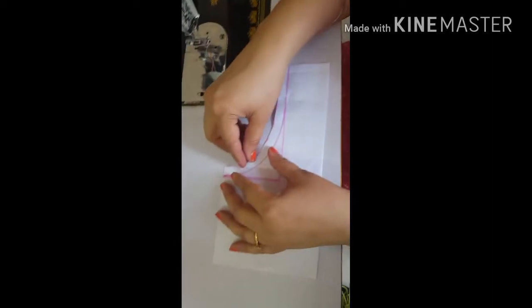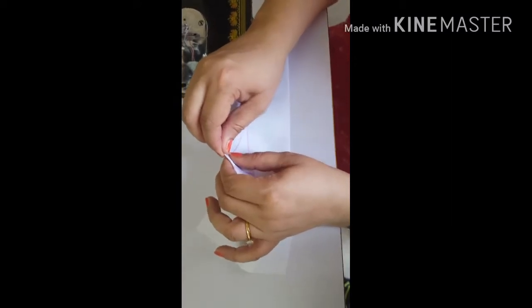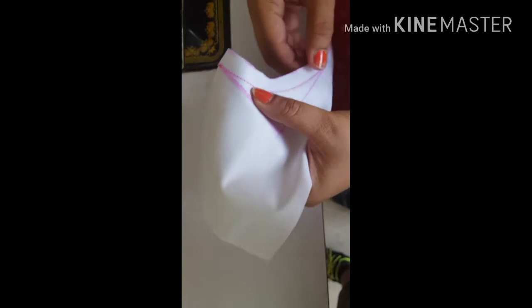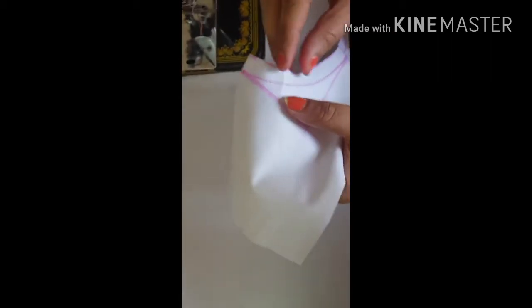Now is the final step of marking notches all around the curve. To mark the notches, either you can use a readily available notcher from the market and mark notches, or you can do it the way I am doing by holding the fabric, turning it, that is folding it and cutting it diagonally till the seam line and not through the seam line.